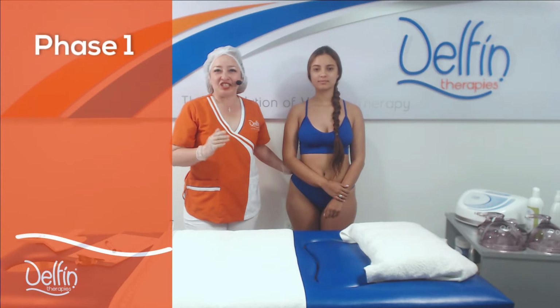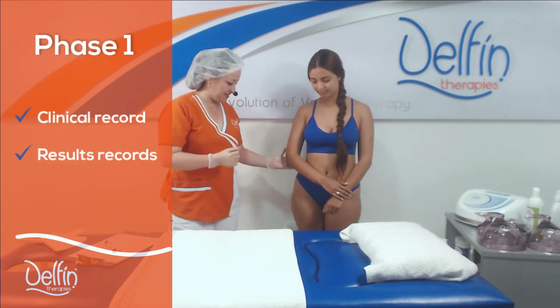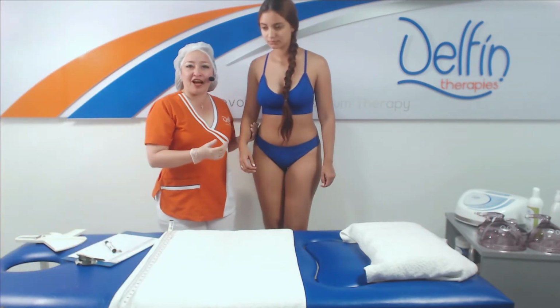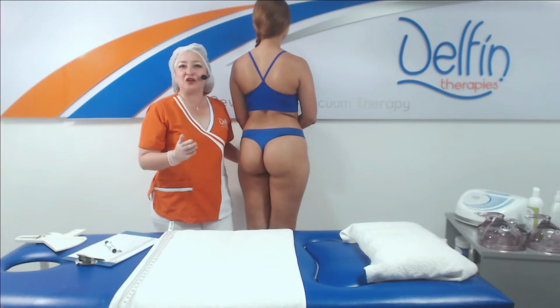Phase 1. Clinical record and results records. The first phase of this treatment is to fill the clinical record with the patient's data.